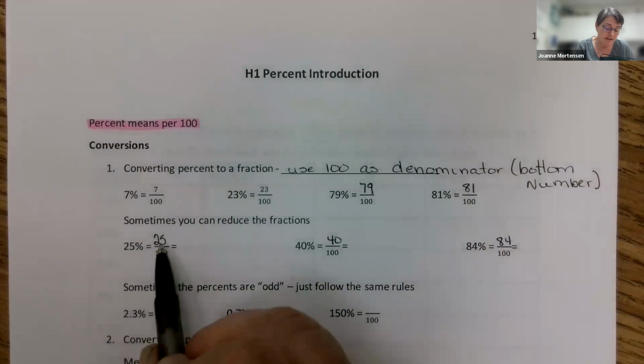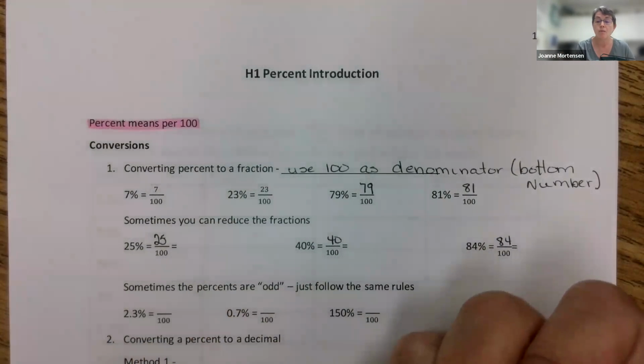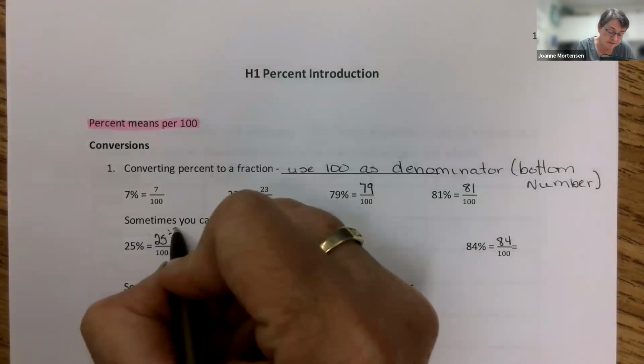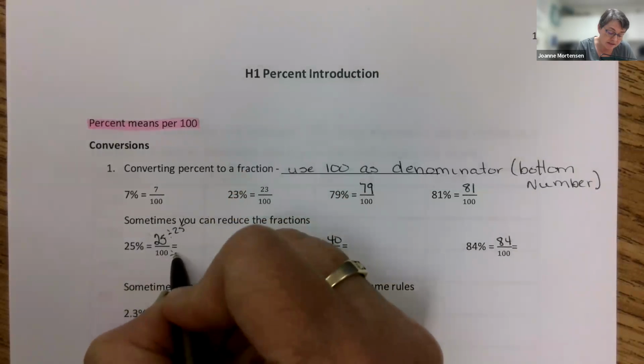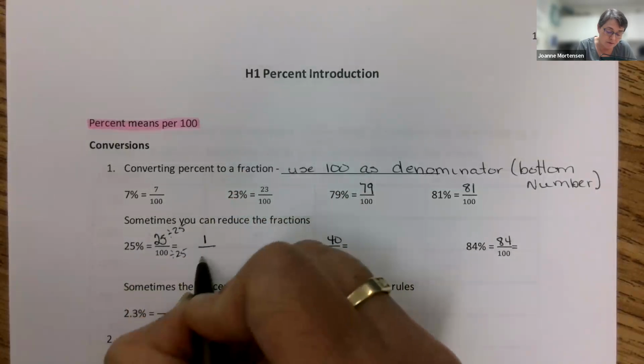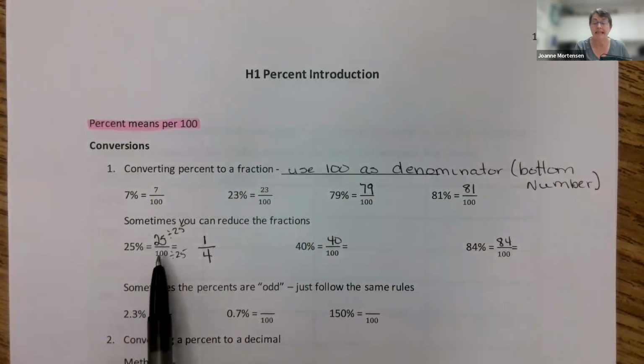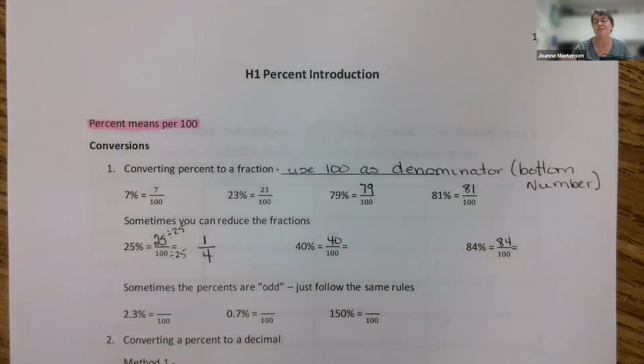So what you have to think of is a number that divides 25 and 100. Well, 25 divides into there, and 25 divides into there. So we divide both of them by the same number, and that's going to give you 1/4. And I suspect a whole bunch of you skip this one, and you know that 25% is a quarter. It's one of those fraction, percent, decimal things that you should just know.